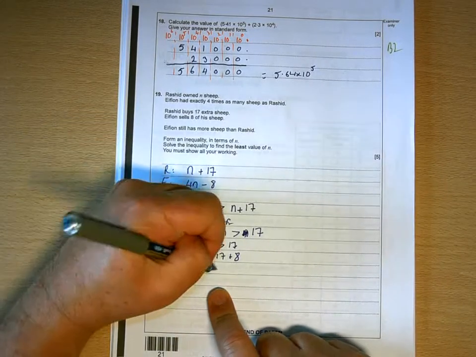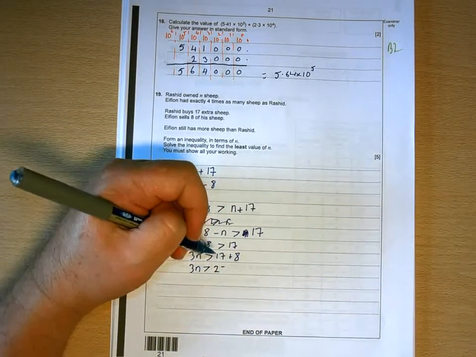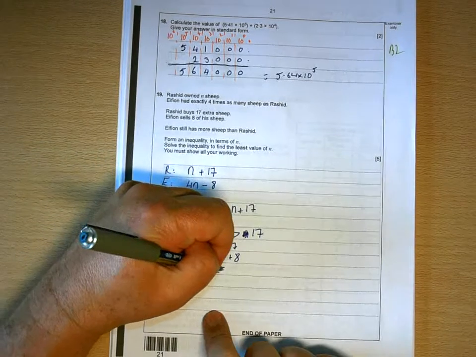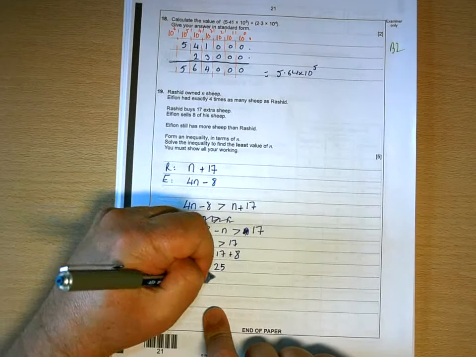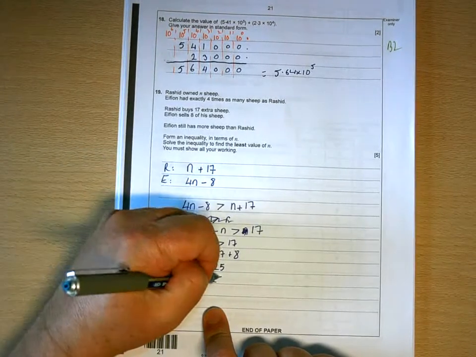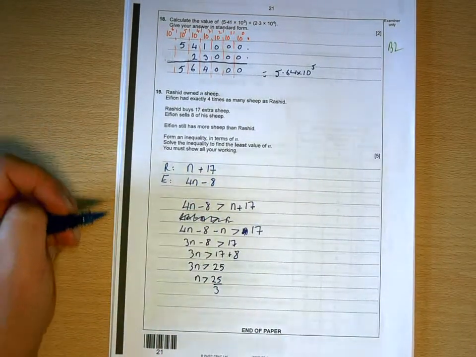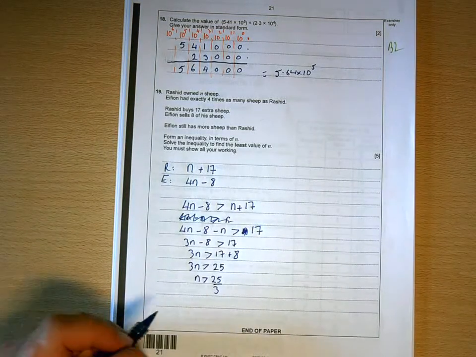So 3n is greater than 25. So n is going to be greater than 25 divided by 3.